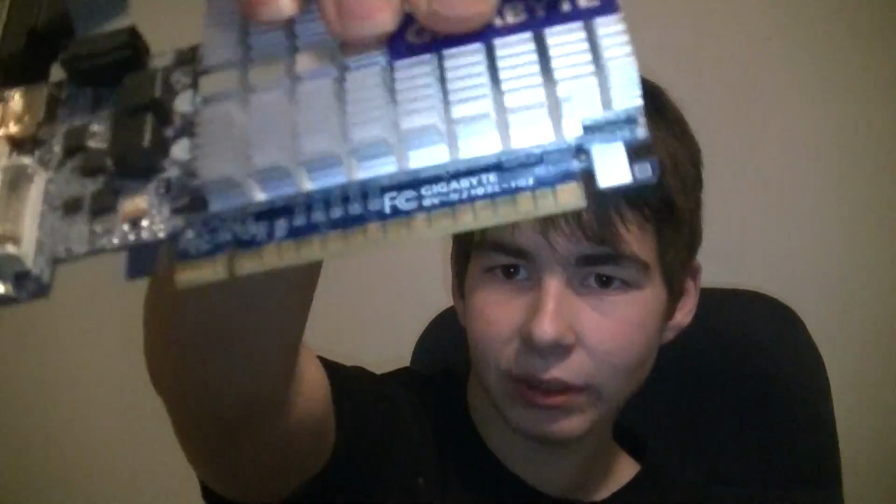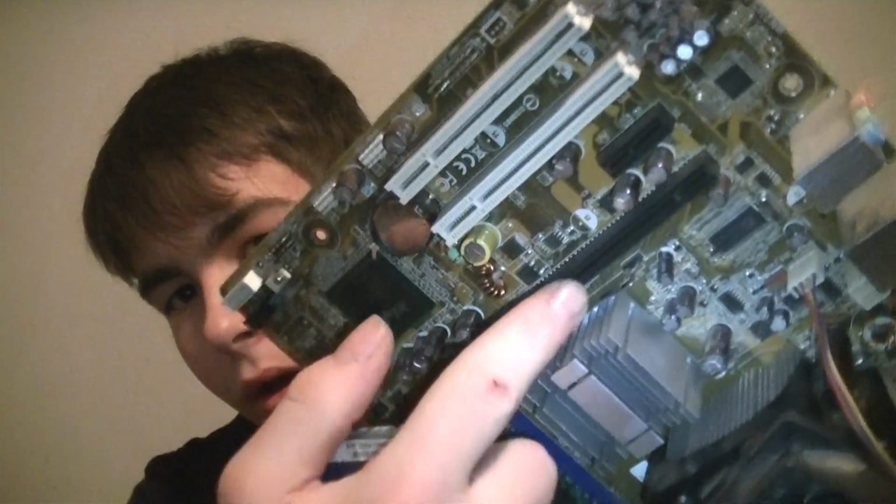So now we're going to talk about sockets. Each thing has its own individual socket. Each processor has its own individual socket. Some sockets are the same, some aren't. Video cards, most have the same sockets. This is a socket, something this goes into.